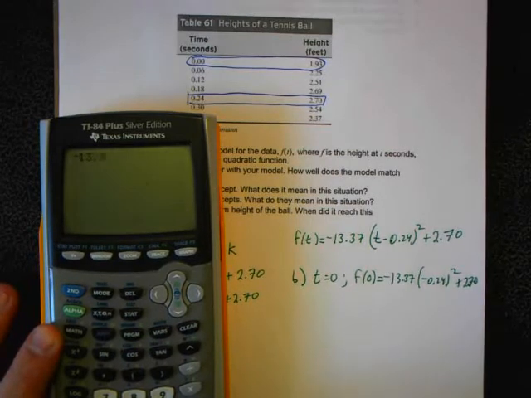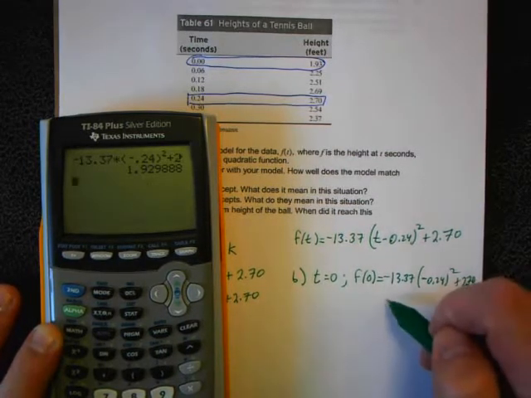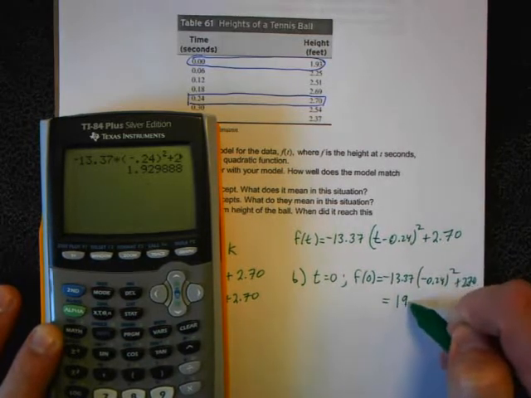Minus 13.37 times negative 0.24 squared plus 2.7, and I should get 1.93. Almost. Well, rounding off.